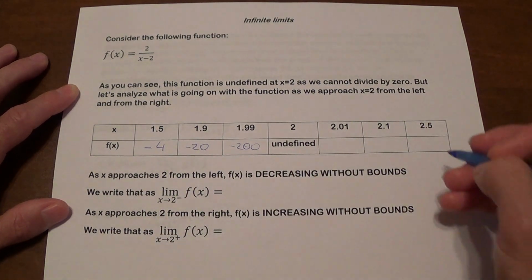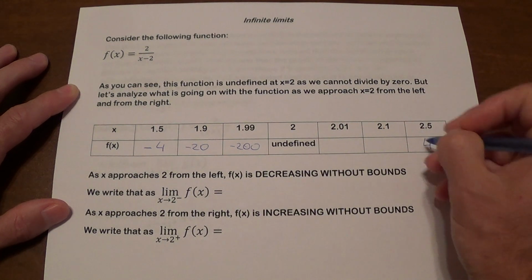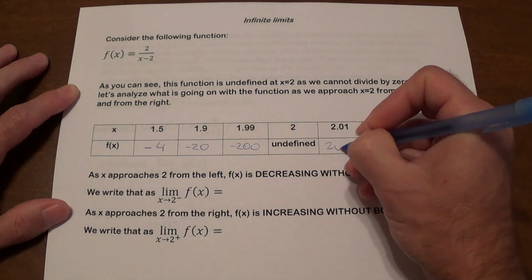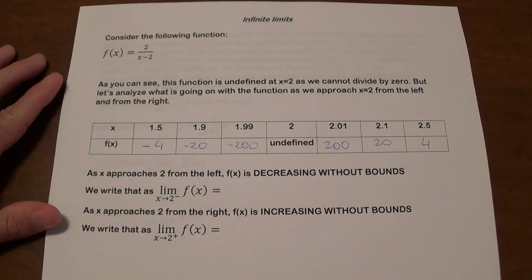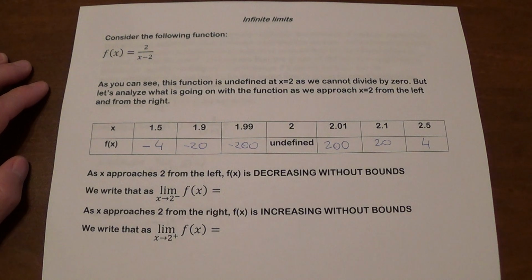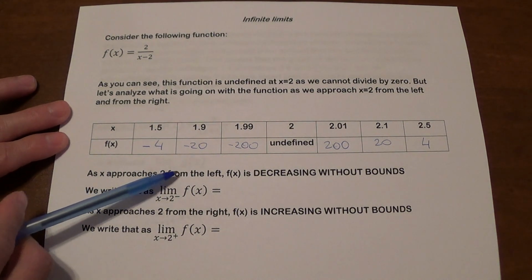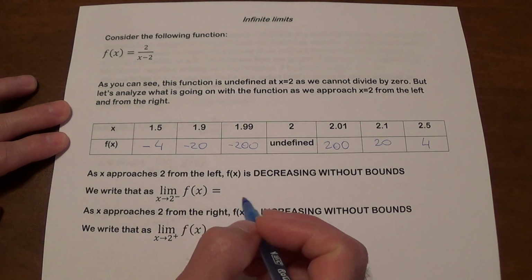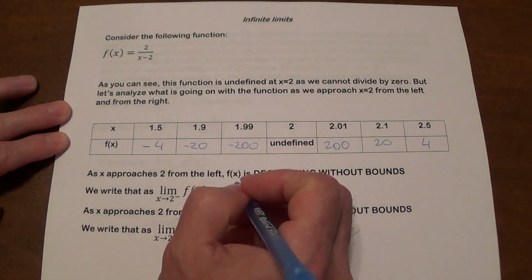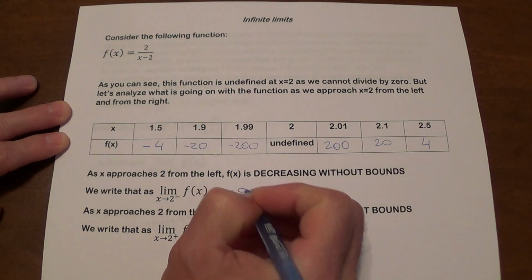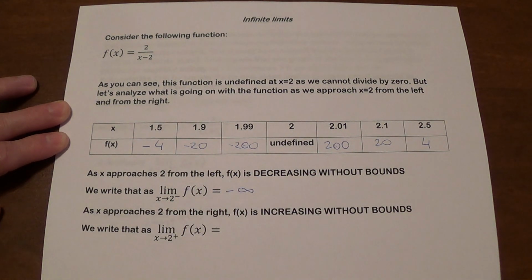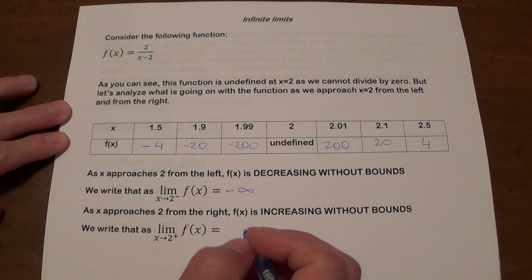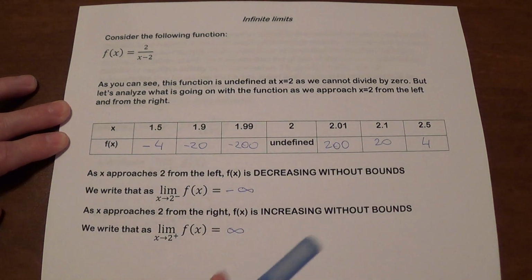But what happens on the other side? So here we are going to get 4, here we're going to get 20, and here we're going to get 200. So on the right hand side, this function is increasing. So what we say here, as we approach 2 from the left, f of x is decreasing without bounds, which means it's going to continue getting smaller and smaller and smaller. And we can recognize this limit because it's becoming negative. It's going to be negative infinity. And as we approach 2 from the right, our function f of x is going to be increasing without bounds. And we can write that limit as positive infinity.